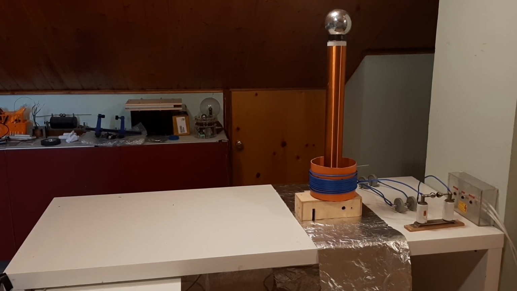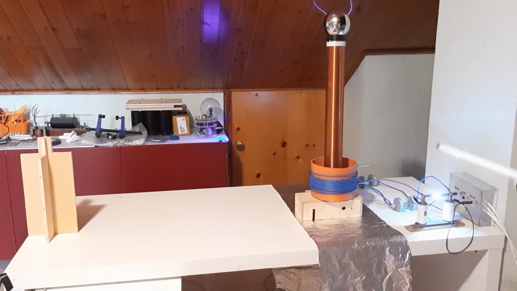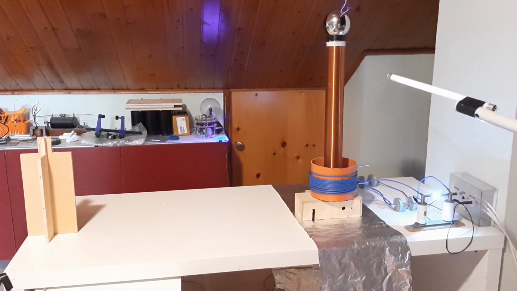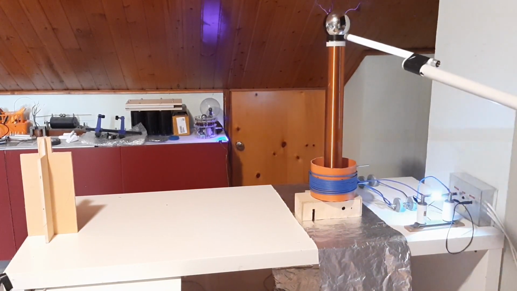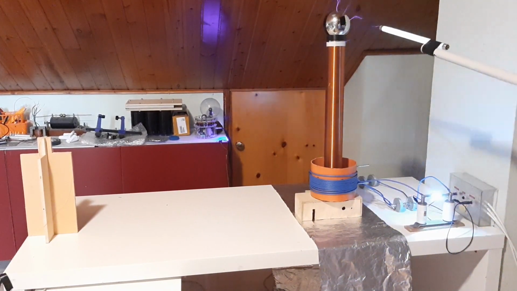This is a small Tesla coil, not very powerful, but more than enough for demonstration purposes. As expected, it can light a fluorescent lamp wirelessly when the lamp is close to the top of the coil, but if we move the lamp away, the effect quickly disappears.